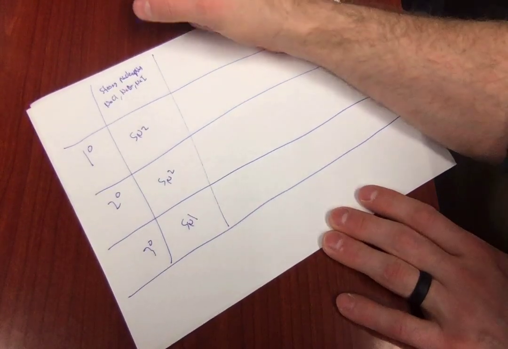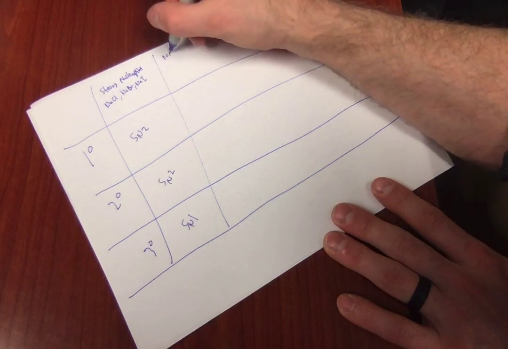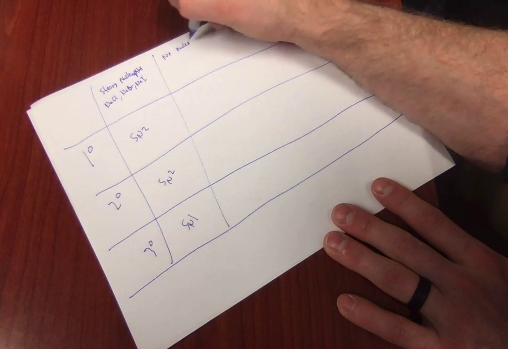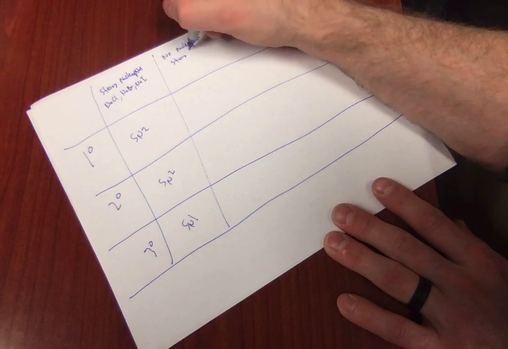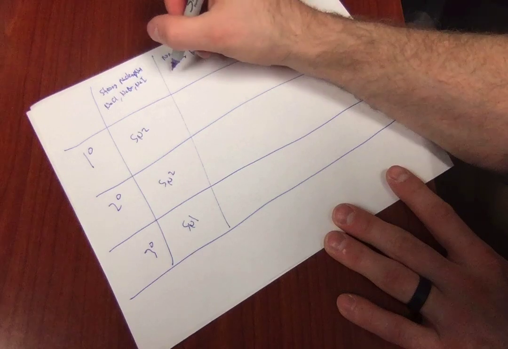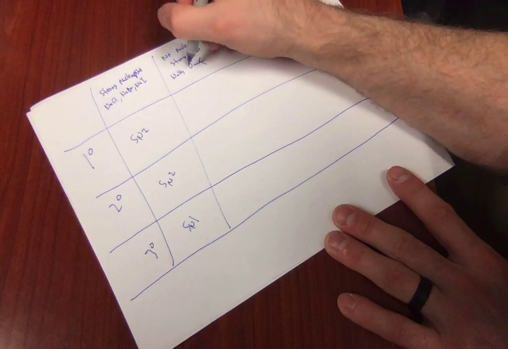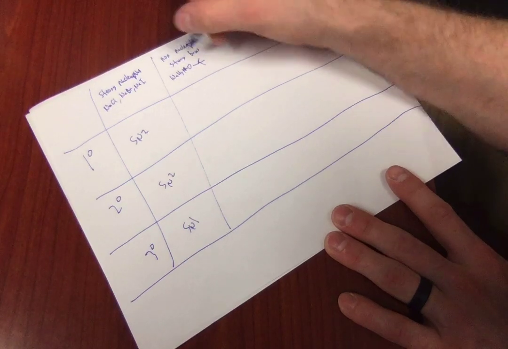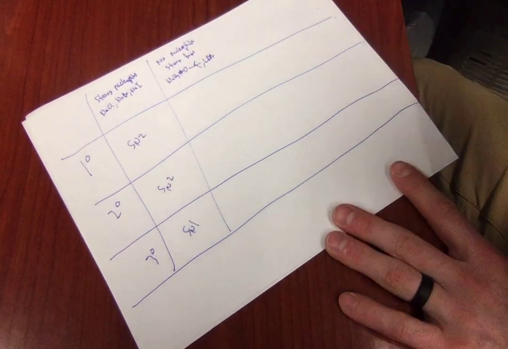We have our non-nucleophilic strong bases. Things like NaH, our large base, so t-butoxide, LDA. These are things that are going to do eliminations.